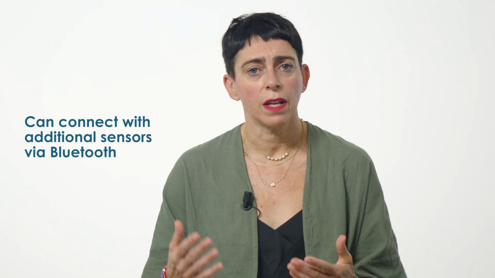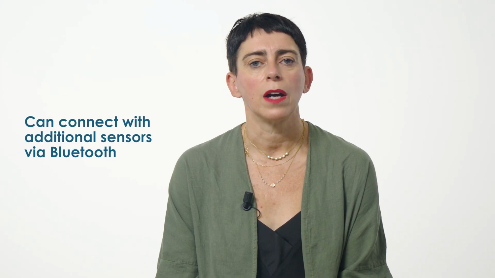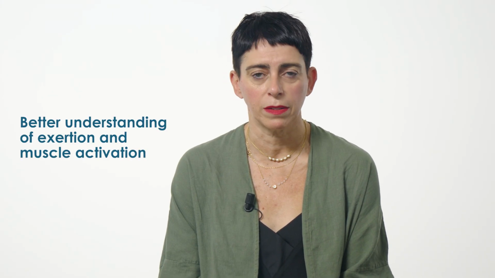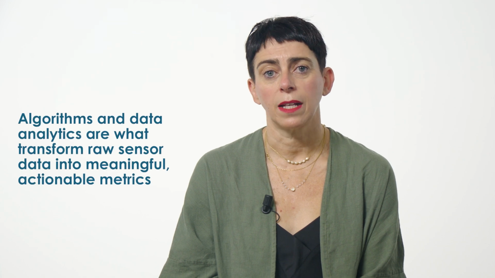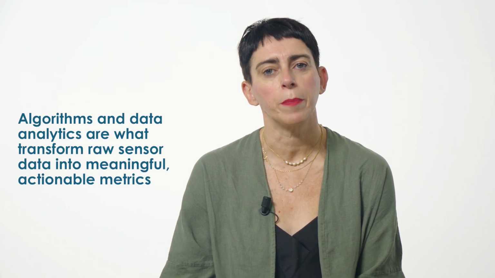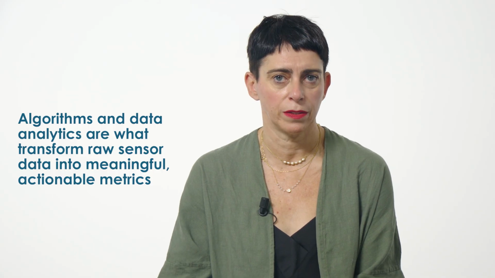These tracking systems can connect with additional sensors via Bluetooth, such as heart rate monitors and possibly EMG garments, for a better understanding of exertion and muscle activation. But hardware alone does not define the value of a performance system. Algorithms and data analytics are what transform raw sensor data into meaningful, actionable metrics.